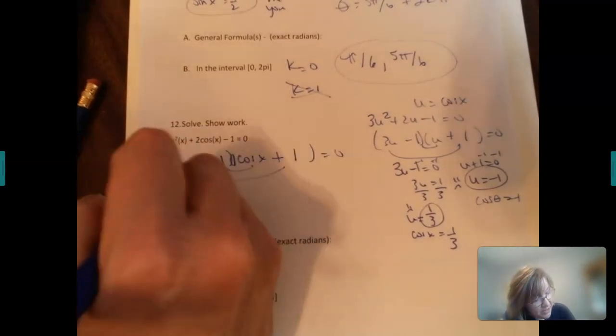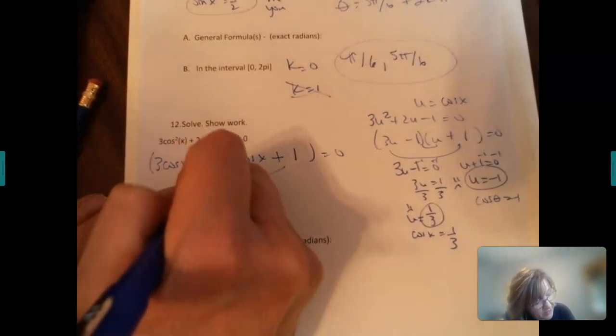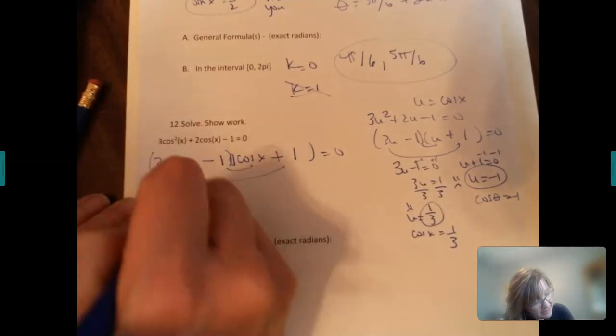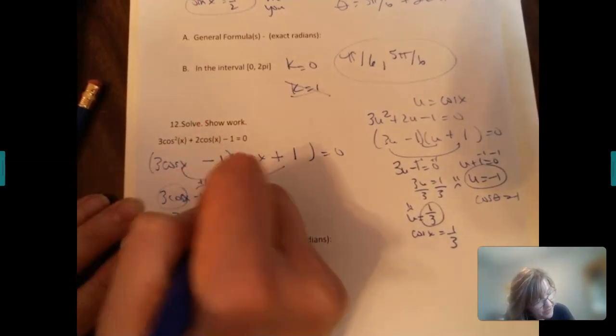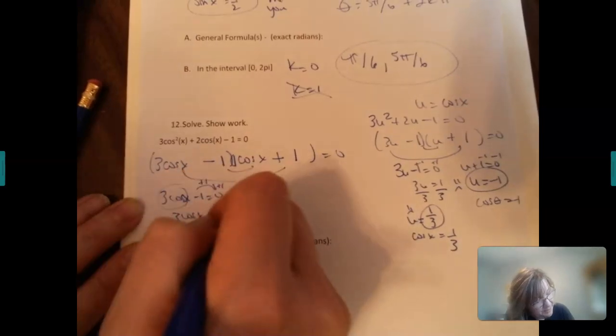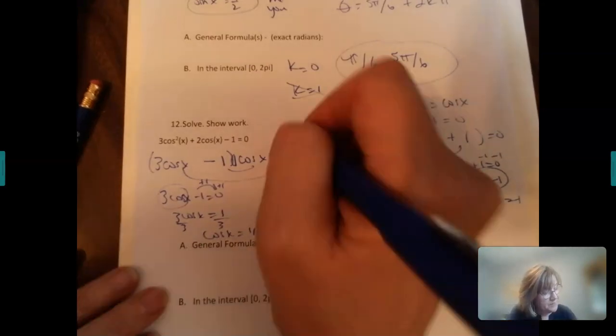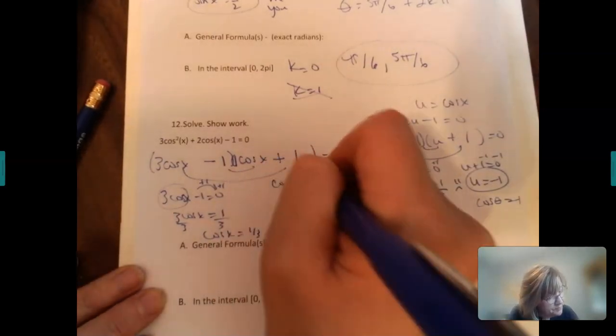So I just do that here. I get 3 cosine x minus 1 equals 0. Bring the 1 over by adding 1 to both sides. Again, isolate the chunk and then isolate the function. Divide by 3. I get cosine of x equals 1/3. Same thing here.